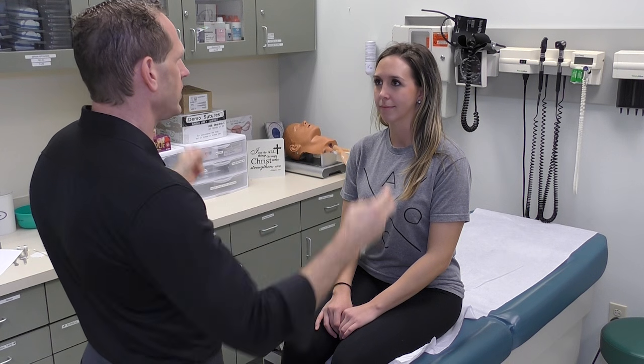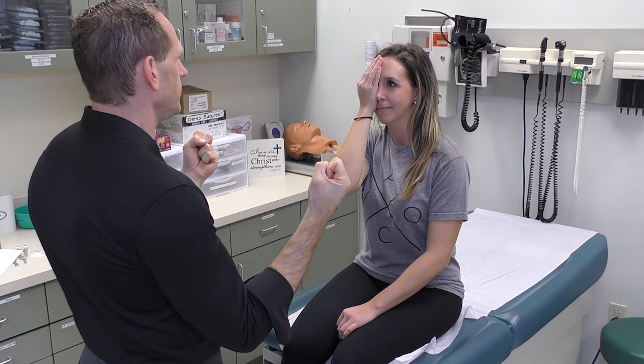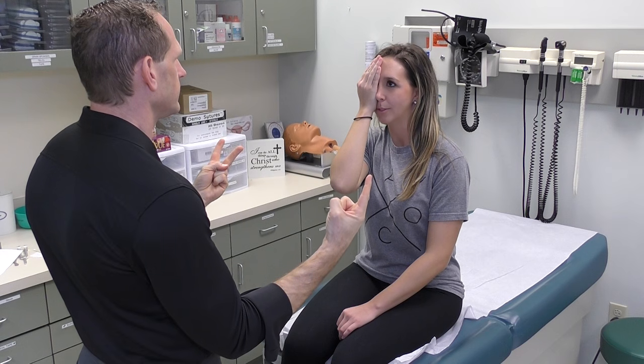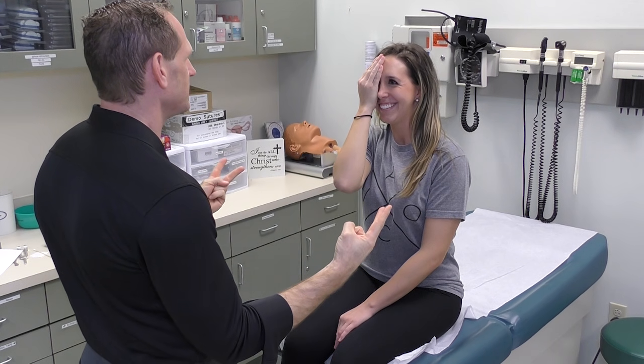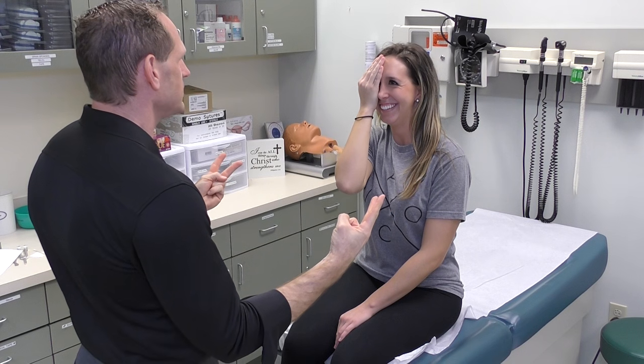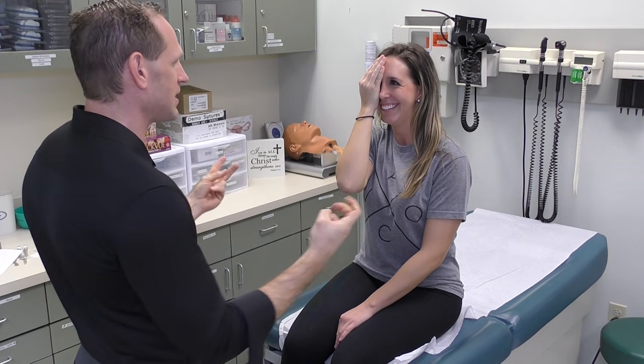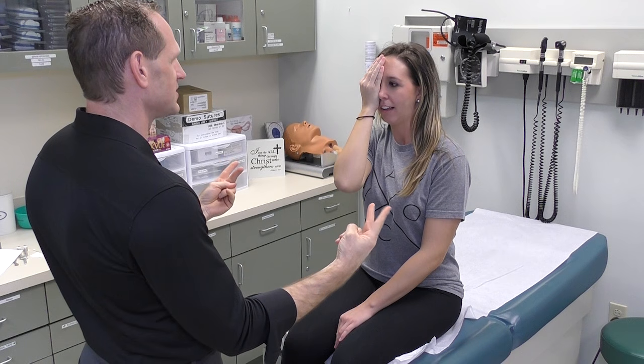Next, we can also do what is known as the confrontation test, or visual fields. So what we're going to do is stand directly in front of the patient, and we're going to use our fingers like this. So I want you to cover up one eye, and I want you to tell me how many fingers you see. Two. Now look at me. How many do you see? Two. Okay. So what that says is she was not able to see all four fingers in this area.